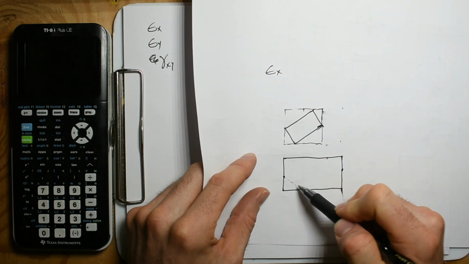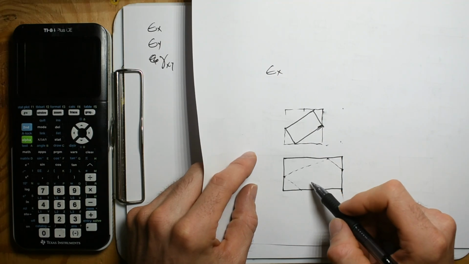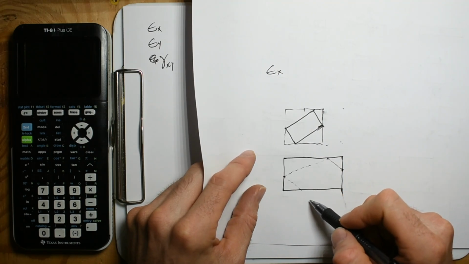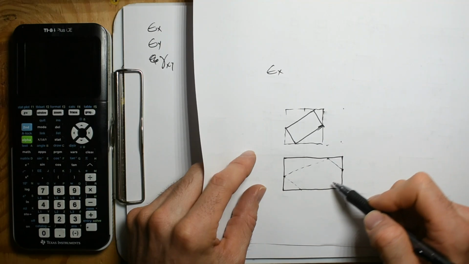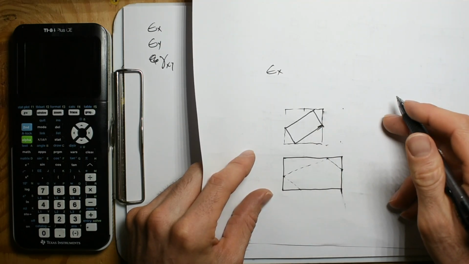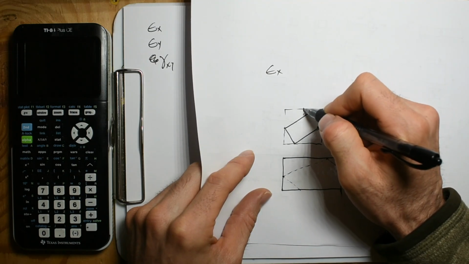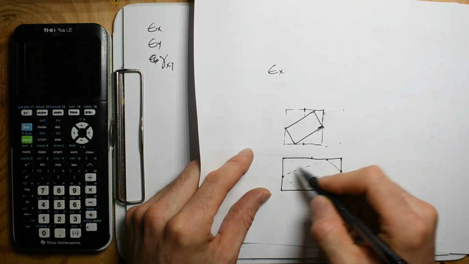So now I have this. Would these be 90? No, it has to move. You know what I mean? If I said this point is right at halfway, that point has to be at halfway.